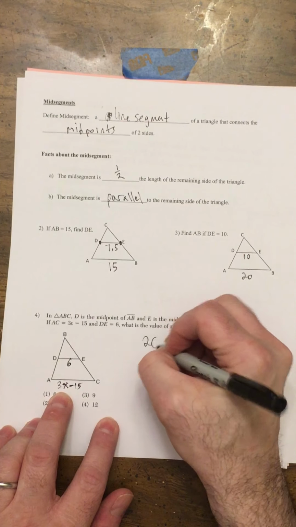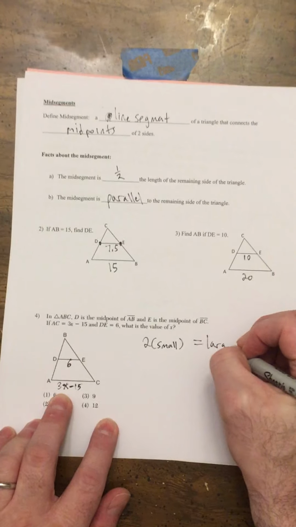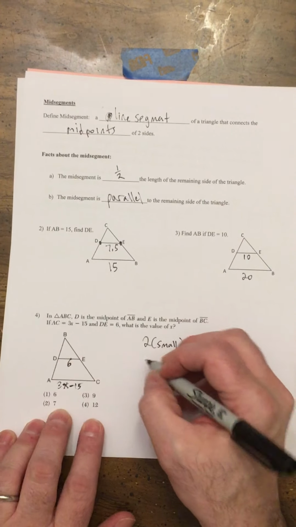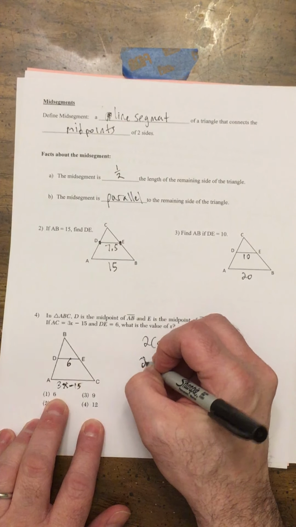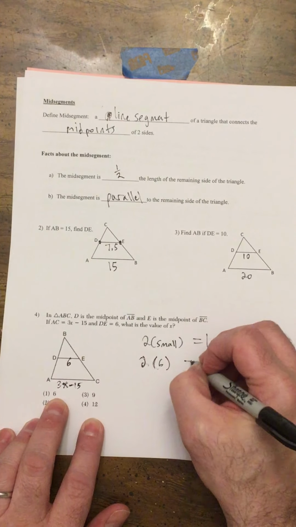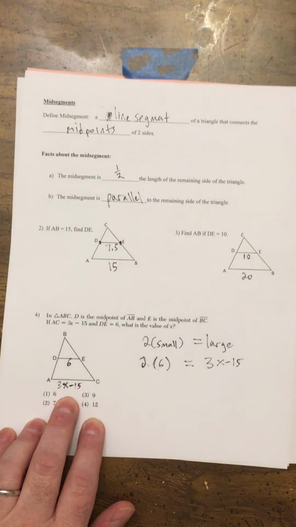It is 2 times the small piece, which is the midsegment, is equal to the large. So therefore, 2 times the small is equal to the large, which in this case is 3x minus 15.